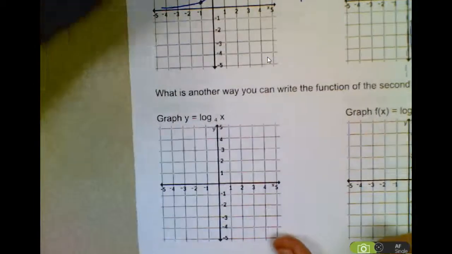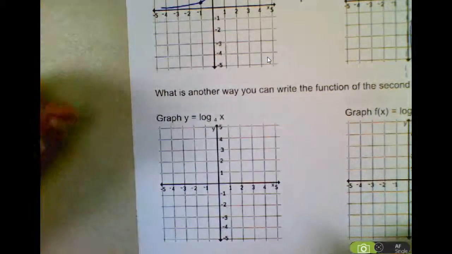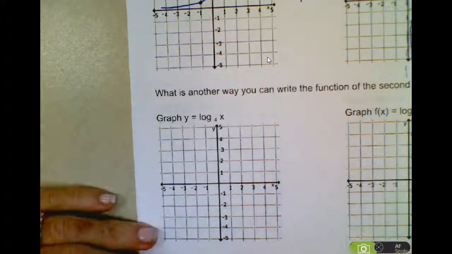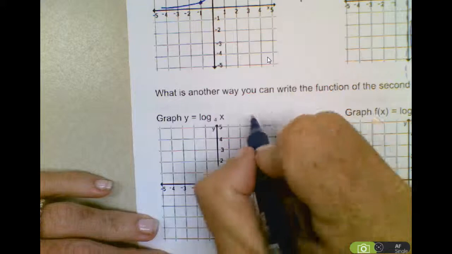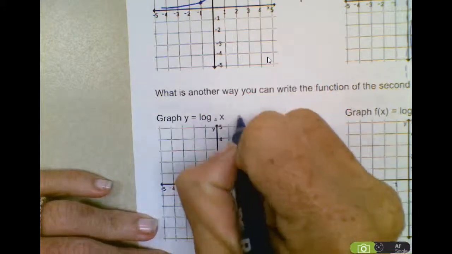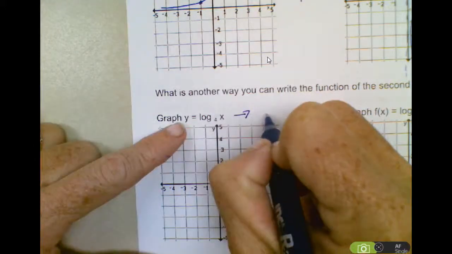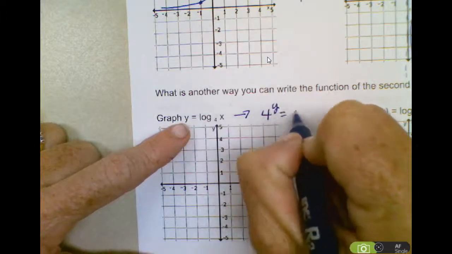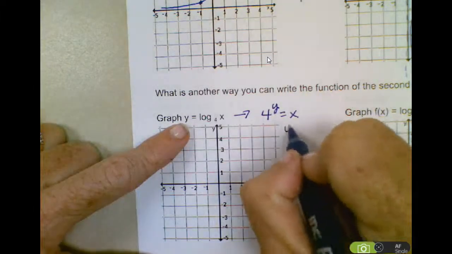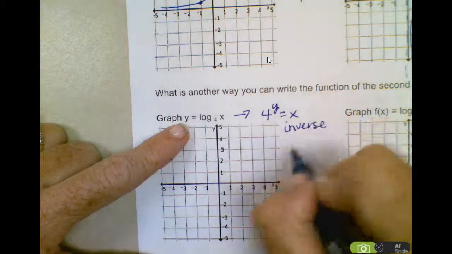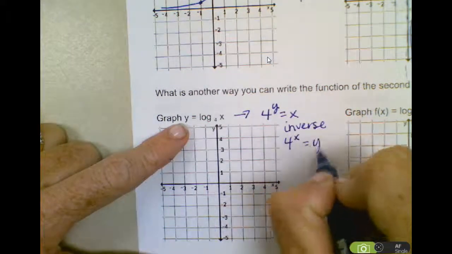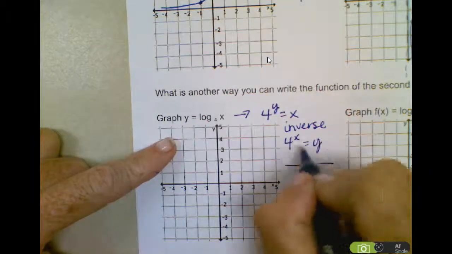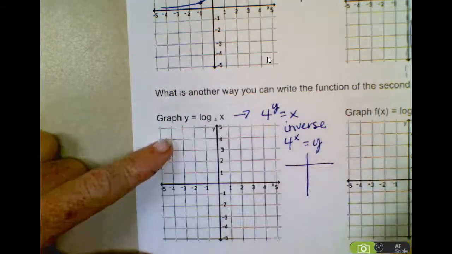So let's graph another one. Let's graph y equals log 4 of x and see what that does to our graph, how it shifts it. So the easiest thing to do is to change that to an exponential graph. That means that 4 to the y power gives us x. The inverse of that, our exponential function, would be 4 to the x equals y. So let's do a quick table for the exponential graph, and then we can flip it around and use it for our log graph.